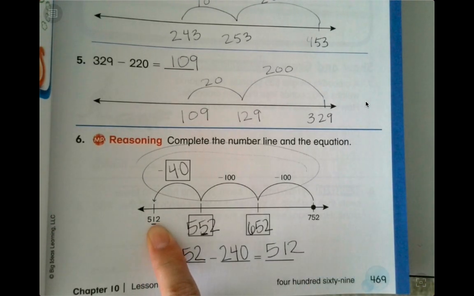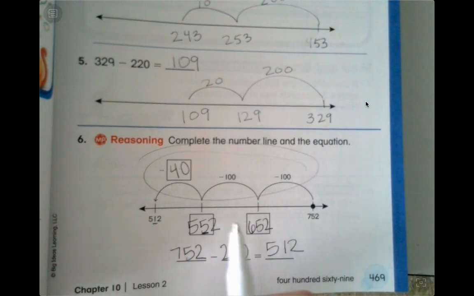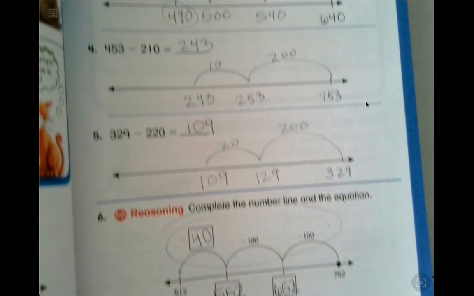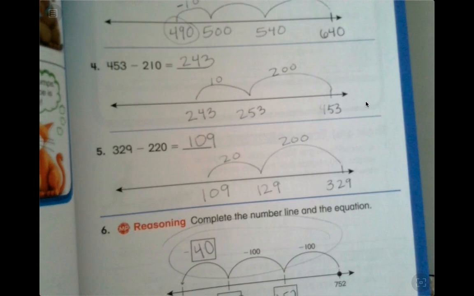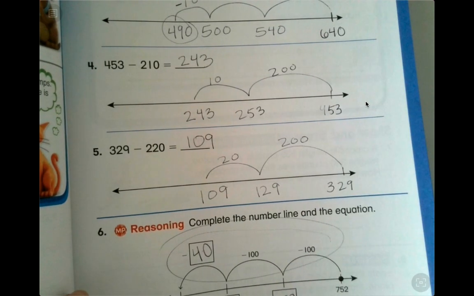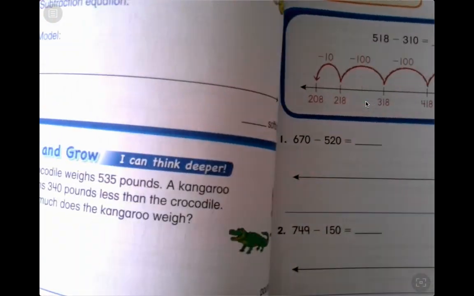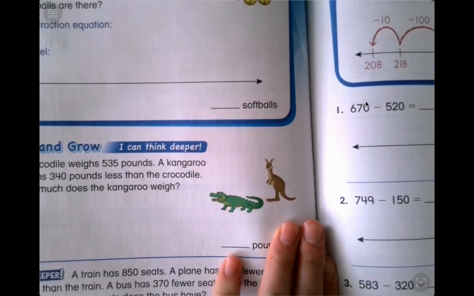Okay? All right, thumbs up if you got all those right. Get them all right? Good. All right, let's go to the next page. Anybody get to the back side? Yep. All right.